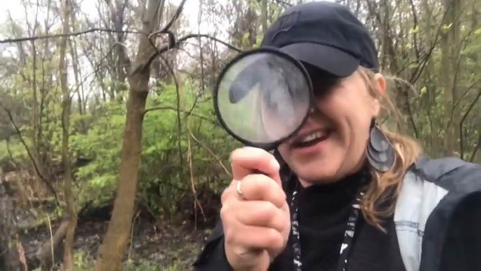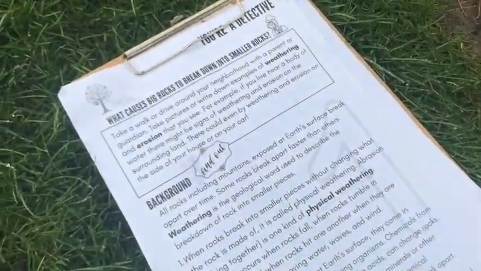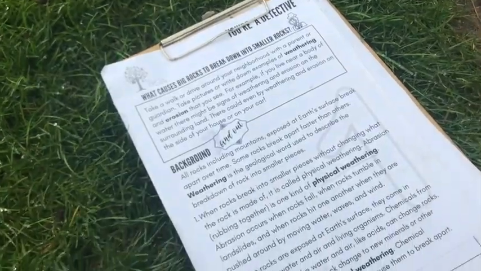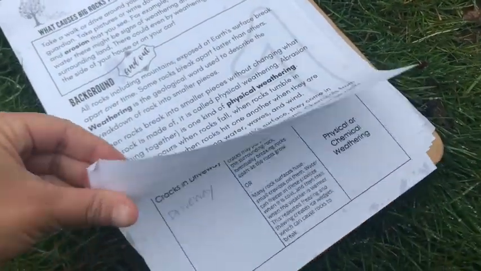So this weathering doesn't just happen in videos or in a book, it's happening all around us. So you get to be backyard detectives and head into your neighborhood to look for clues. You have your charts. You're going to want to grab your backyard detective sheet. I've got mine here as I went out on my hike, and we're going to be looking for evidence of how rocks are getting broken down into smaller pieces.